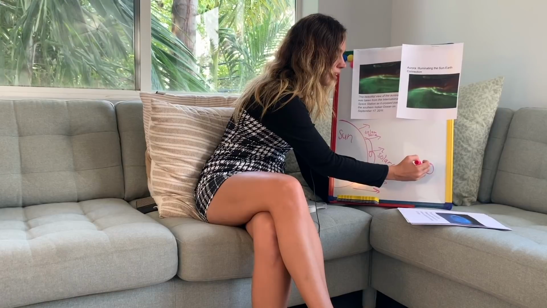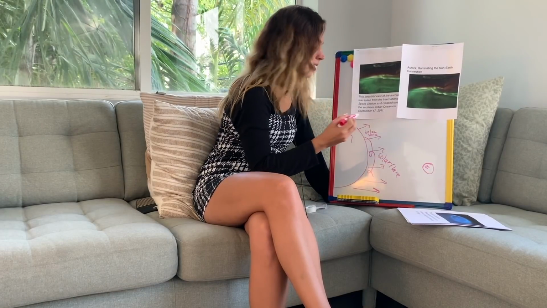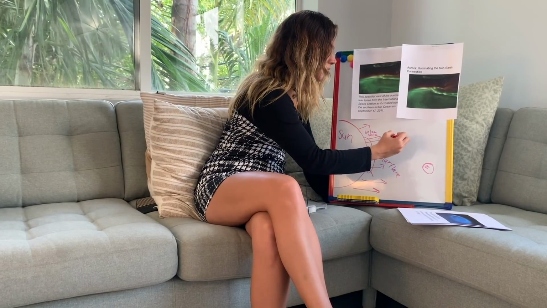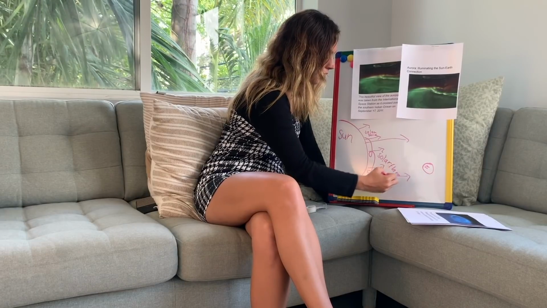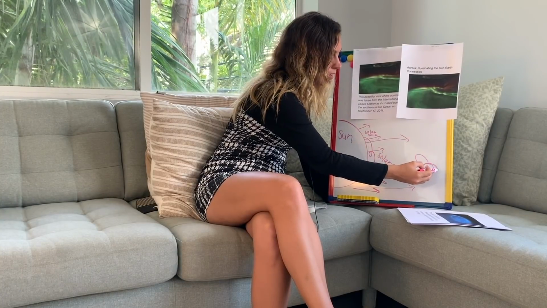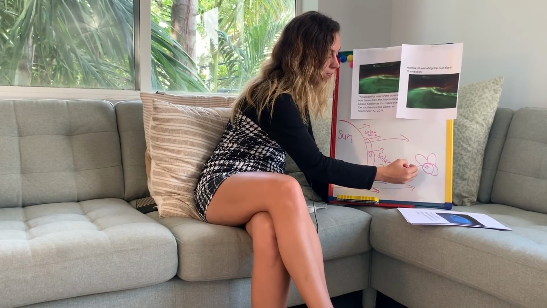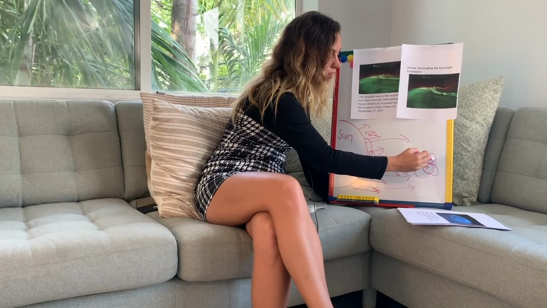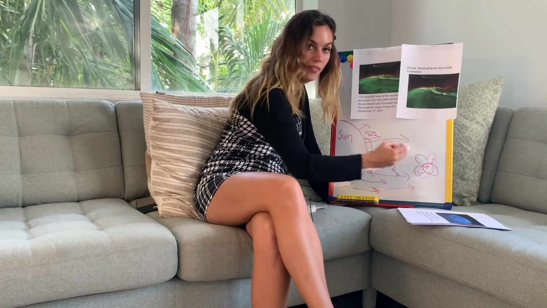I'm going to put an E there for Earth. Okay, and so the wind is traveling from the sun to the Earth. And we've got some magnetic fields here. This will be the north of the Earth, the south of the Earth. Does this make sense so far?